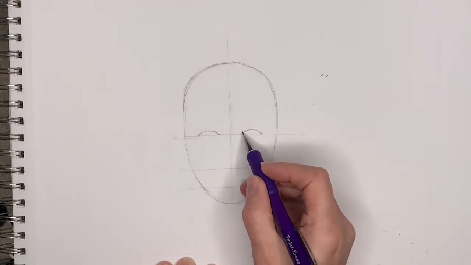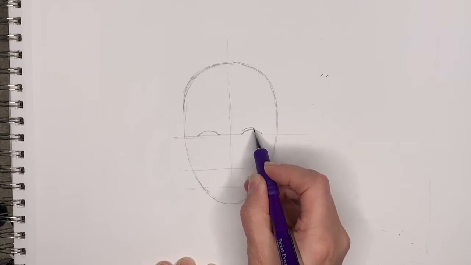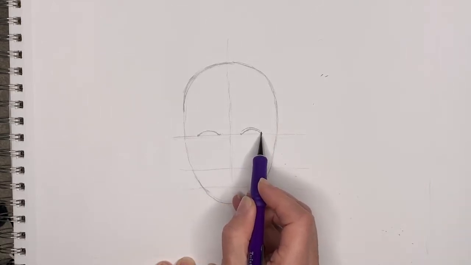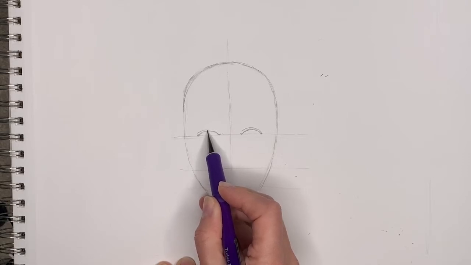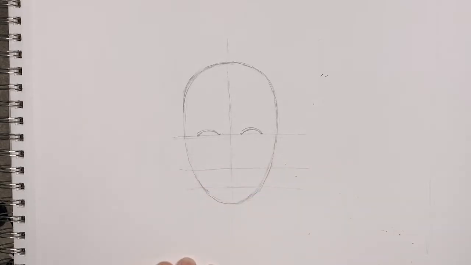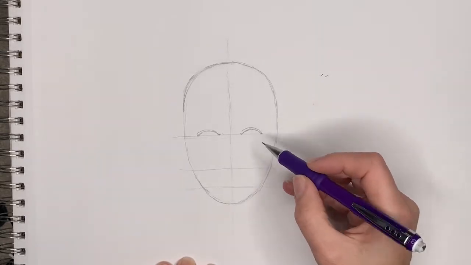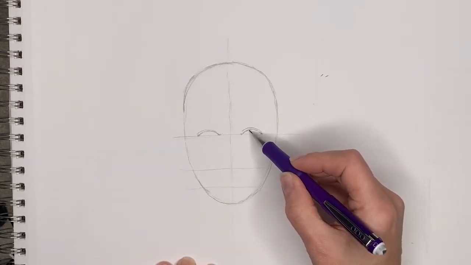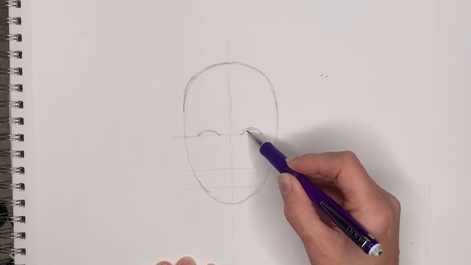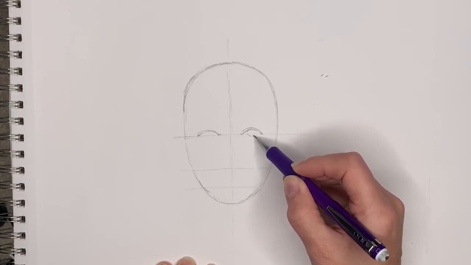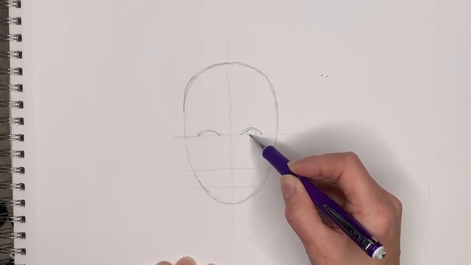And right above this line, we're gonna do the eyelid with just a second line that goes over it. And then we will do the pupil. So the pupil is round, but we don't see the top part here. So imagine the circle line going here, and then draw the bottom part of that circle.